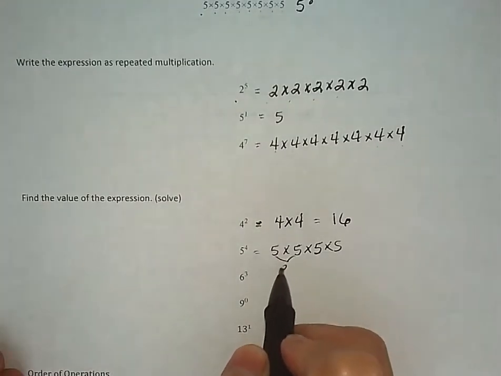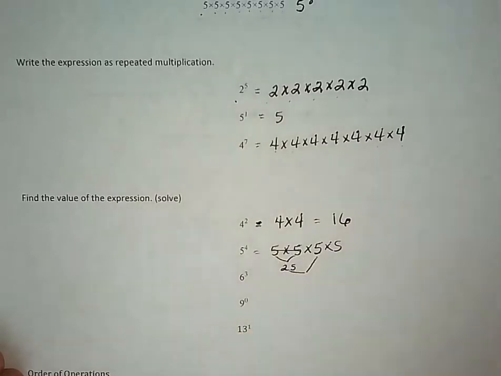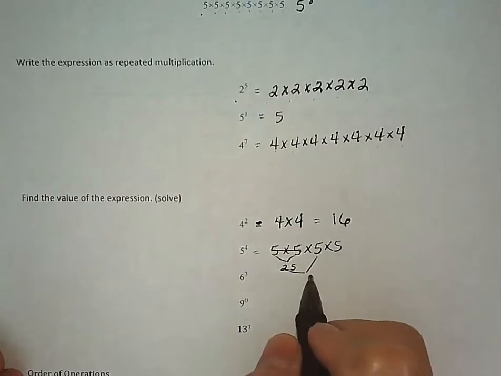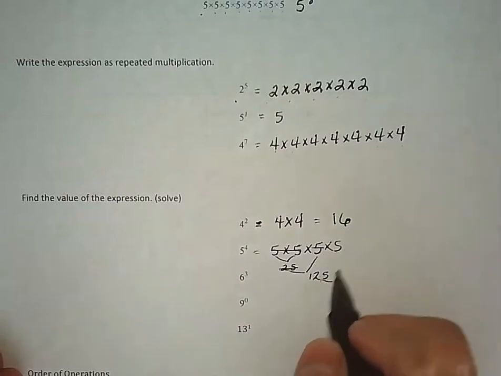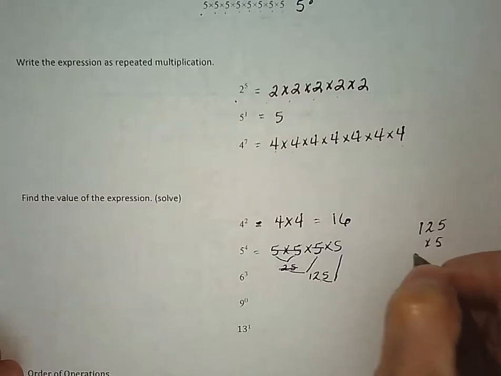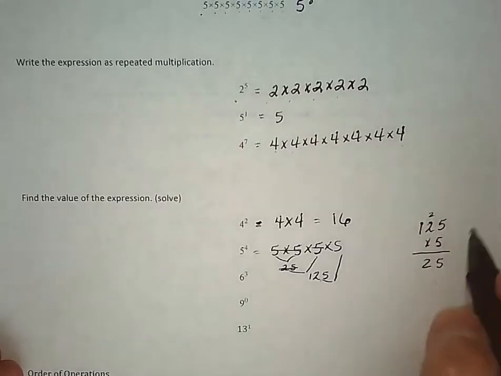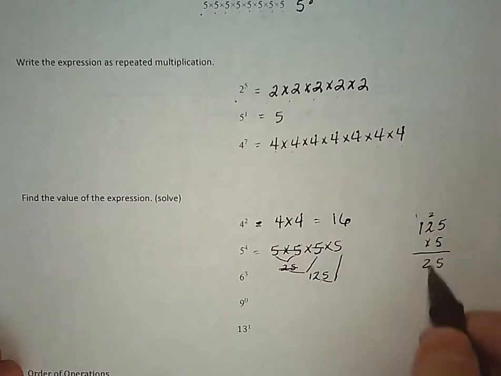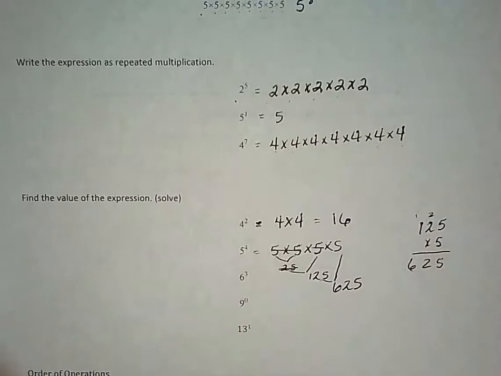5 times 5 is 25, and then 25 times 5, so I've taken care of those 2 5s. 25 times 5 would give me 125, so I've taken care of those 2 5s. And then 5 times 125, I might have to do that over here. I might have to do a little multiplication problem to figure that out. We get 625 there when we do that multiplication.